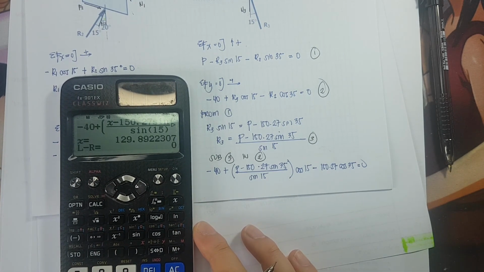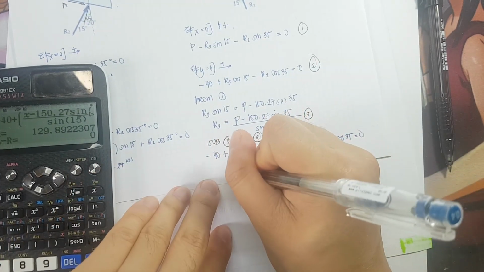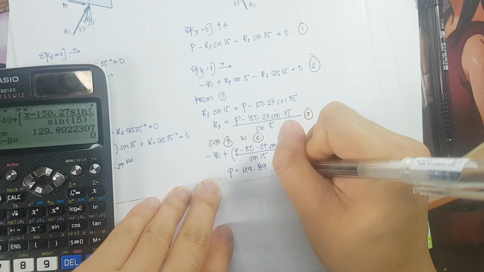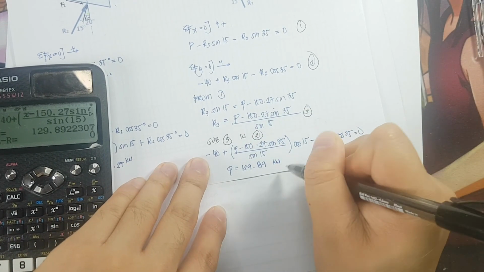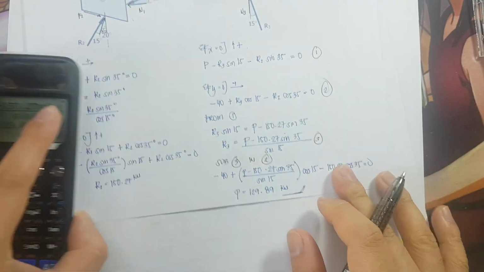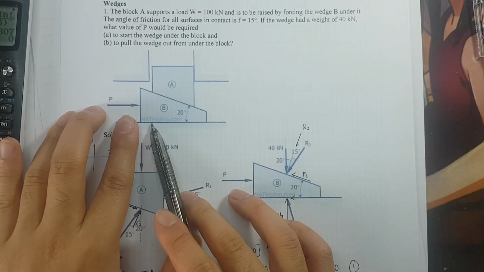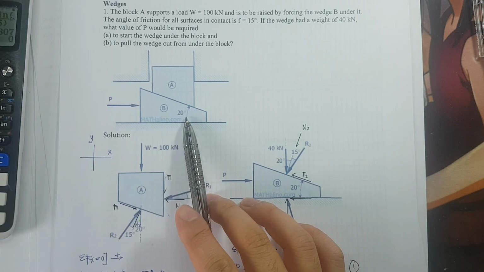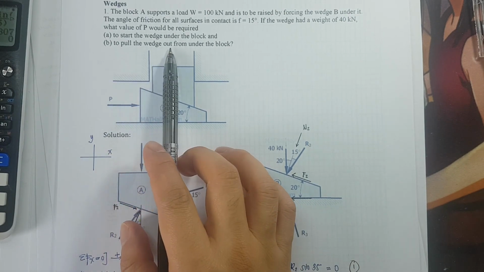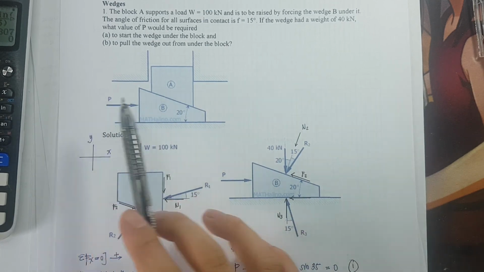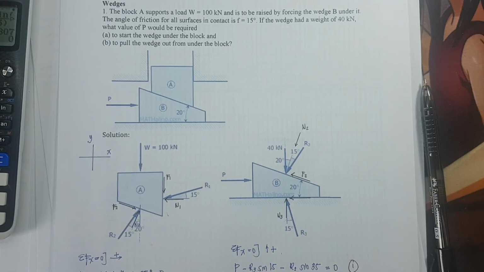So the value of P is 129.89 kilo Newton. So this is the value that we need in order to start block P. Okay. So to pull the wedge out from under the block, this time the direction is towards left. Okay, so that would be your practice problem.